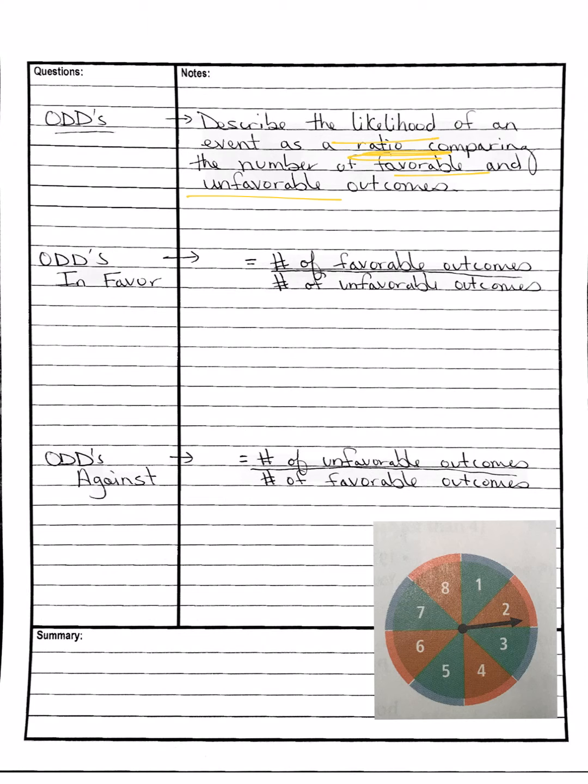So let's just talk about the favorable outcomes of landing on a number greater than or equal to 6. Well, 6 is greater than or equal to 6, and so are 7 and 8. So these would be our favorable outcomes. So the odds in favor, how many numbers do we have in favor?